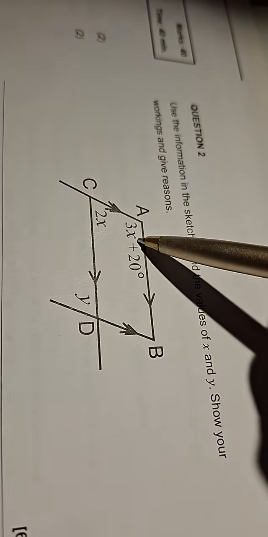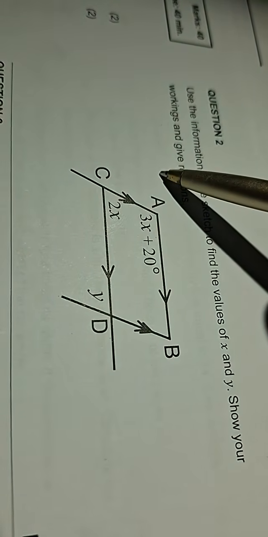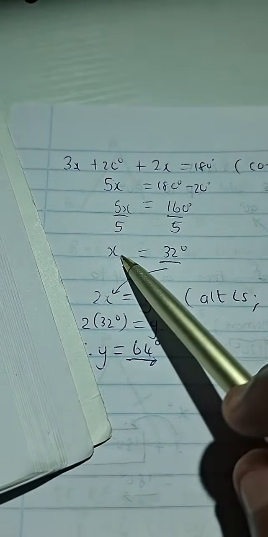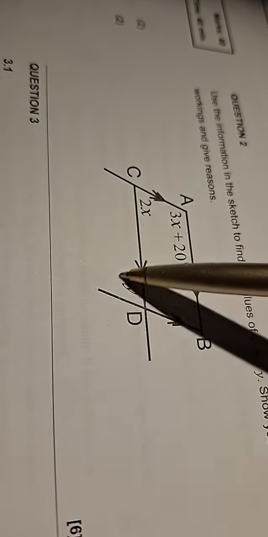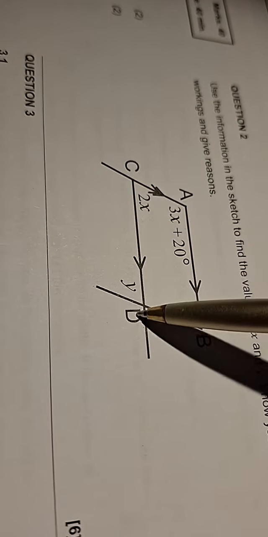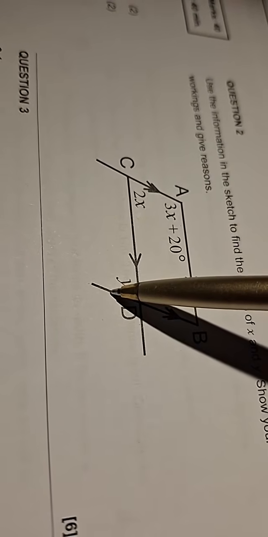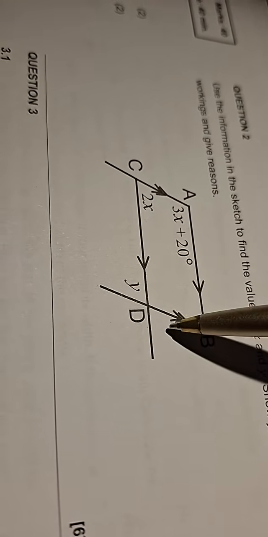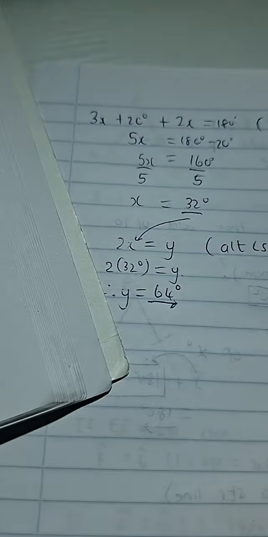We first found x using co-interior angles. We took this angle, added that angle, said it equal to 180 degrees, and we gave the reason. After giving the reason, we then solved for x. We got x is 32 degrees. Then we used the relationship between this angle and that angle, because that gives us the Z-shape relationship. This angle is equal to that one. Alternate angles. So we said 2x is equal to y. Reason: alt angles, and we state the lines that are parallel.